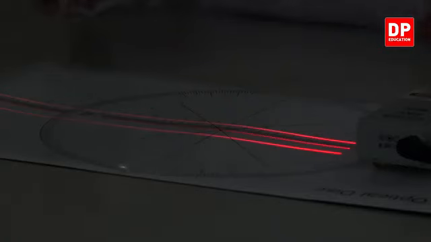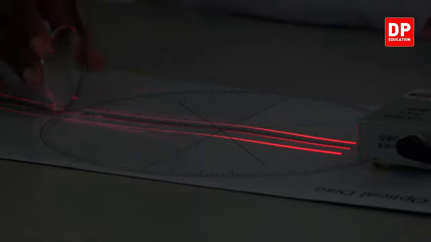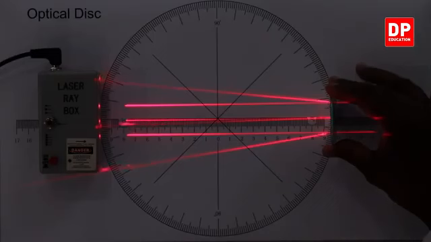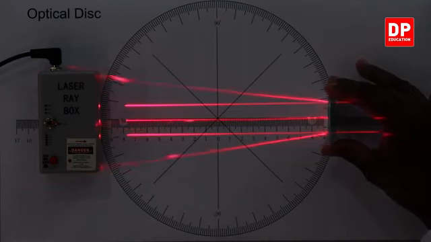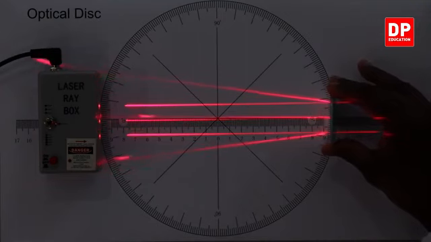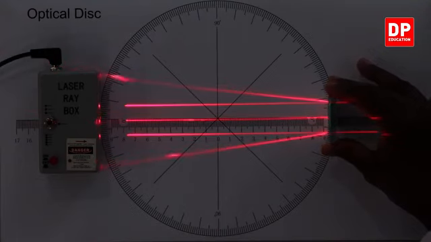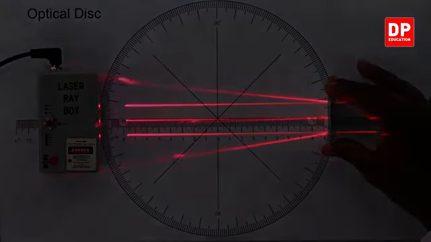Okay students, you can see now how convex mirrors reflect a parallel beam of light. You can see here the beams are being diverged. So they are not reaching one point, they are going away from each other. So they are being diverged. So this is a diverging mirror. You can observe that clearly.